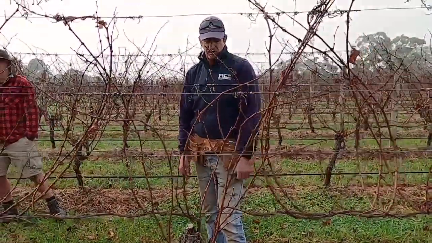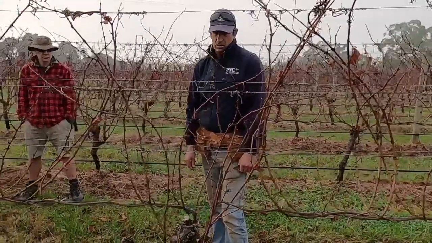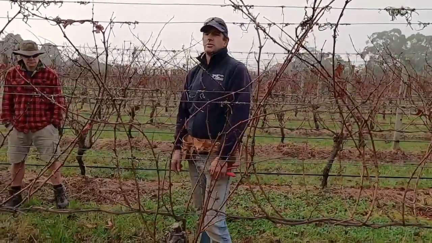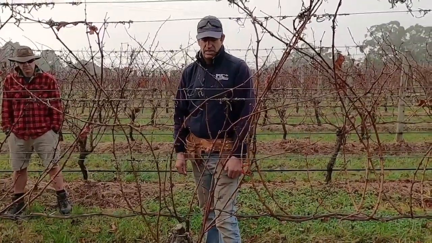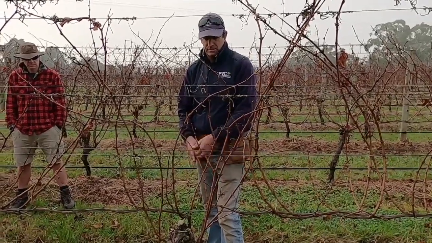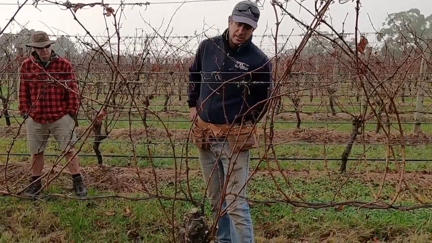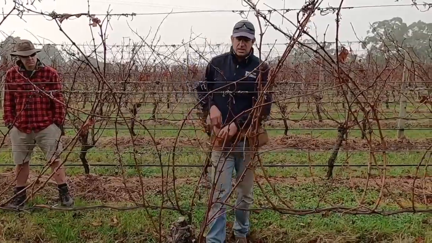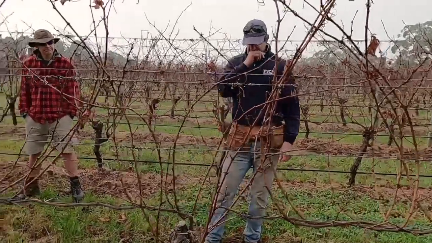This vine here is more than 25 years old. It was planted in the early 90s, 91 I think. So that's the structure in a general sense.